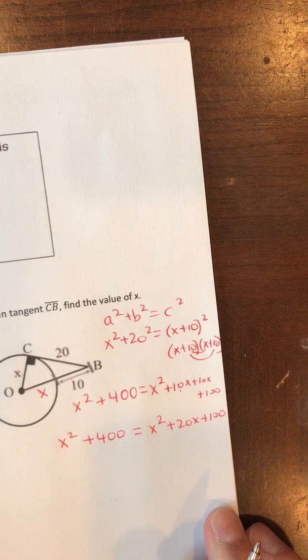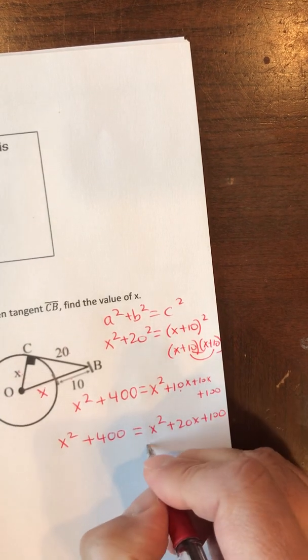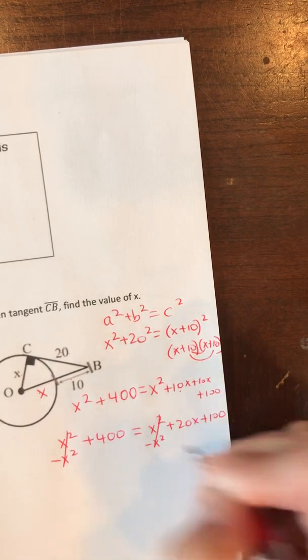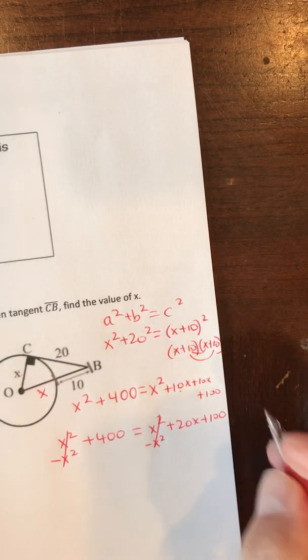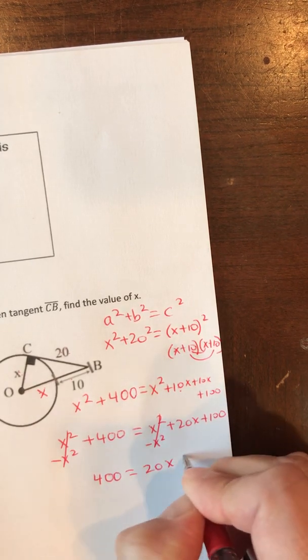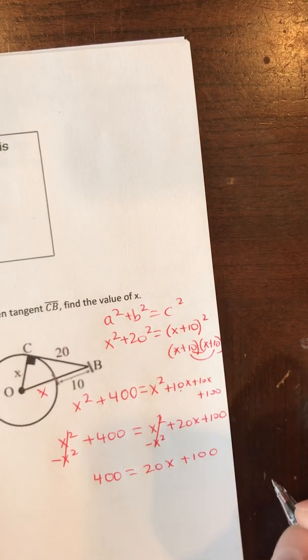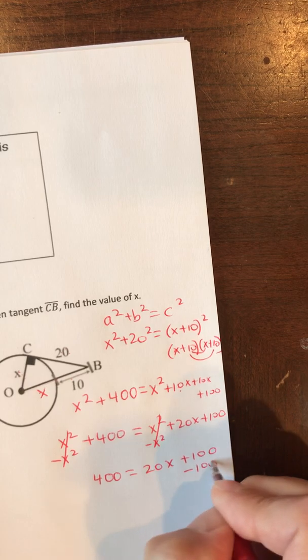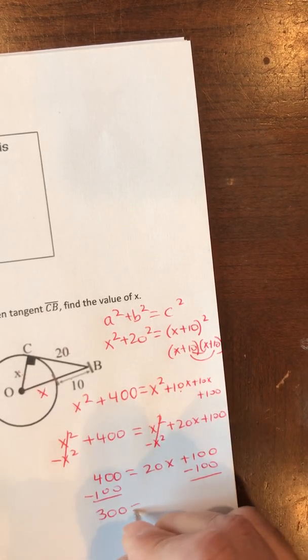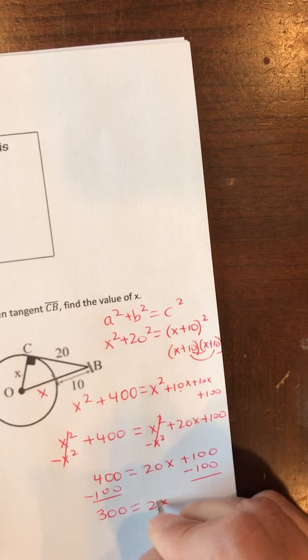It looks like a quadratic, but when you go to bring the x squared over, they're going to cancel on both sides. So you're really going to end up with a linear equation. 400 equals 20x plus 100. Subtract 100 on both sides. 300 equals 20x.